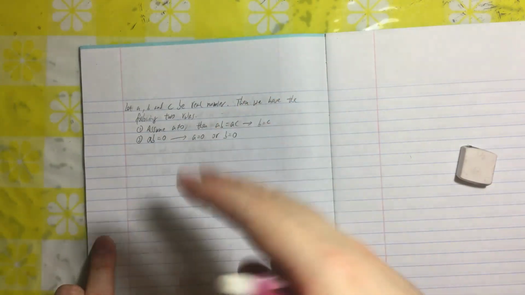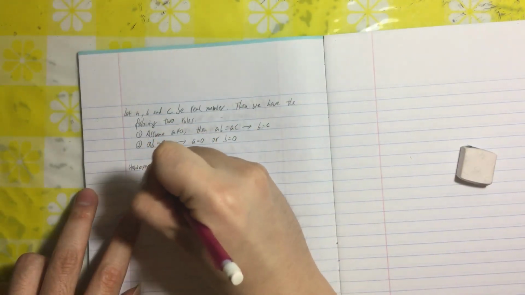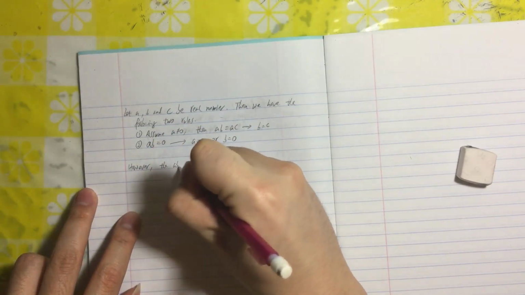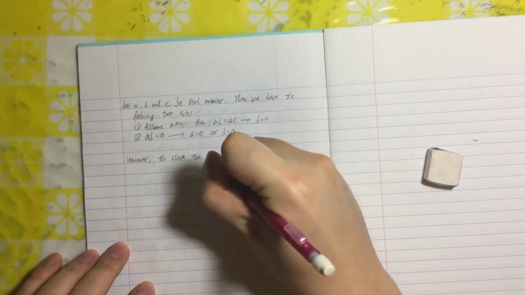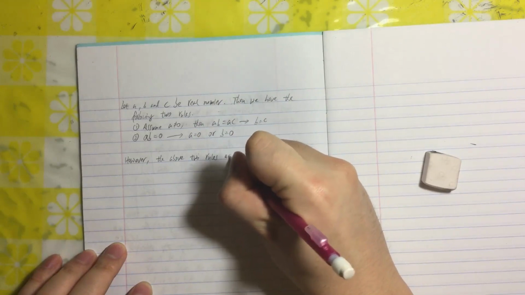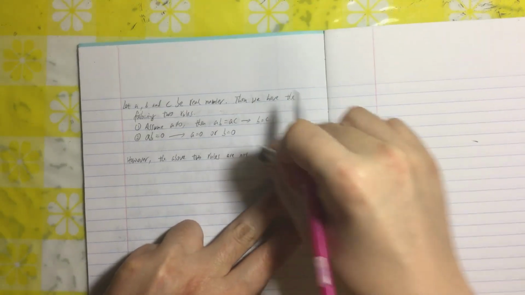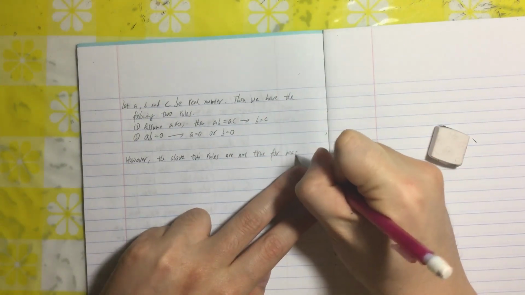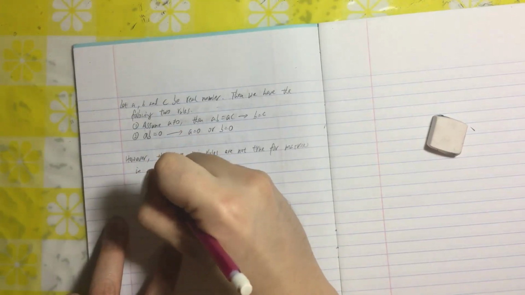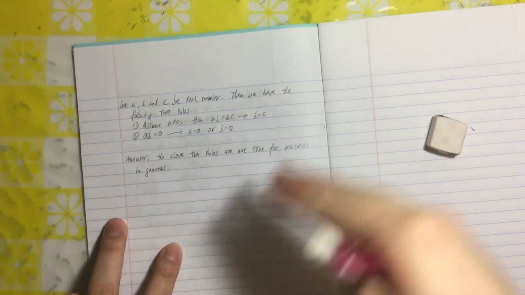These two rules are true for real numbers, but they are not true for matrices in general.